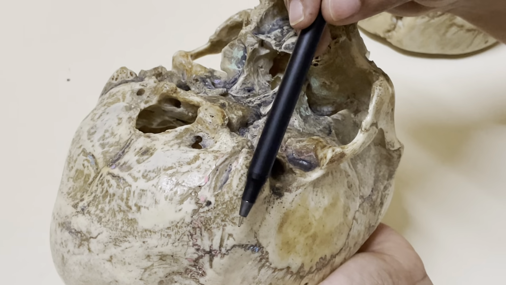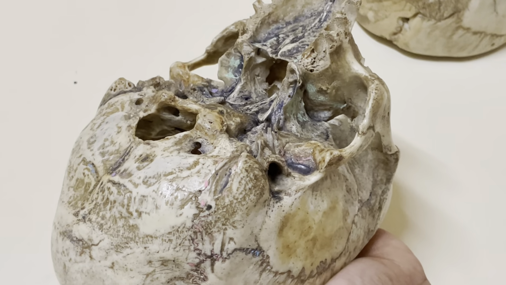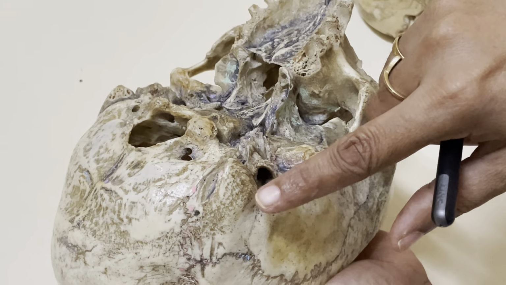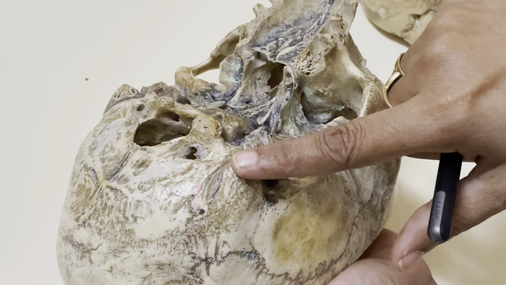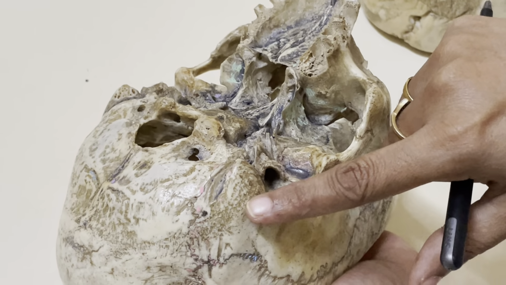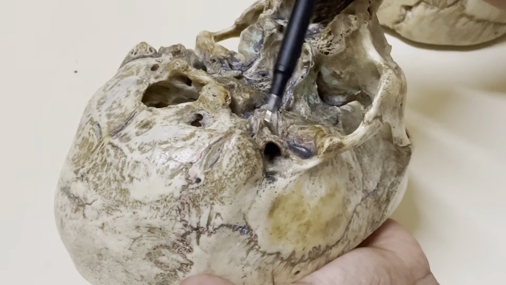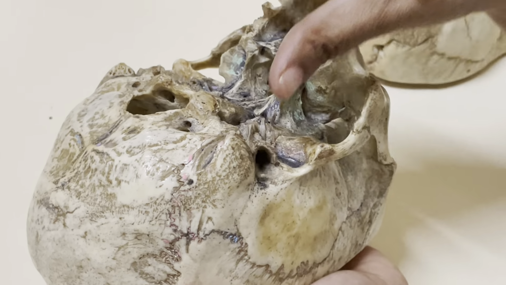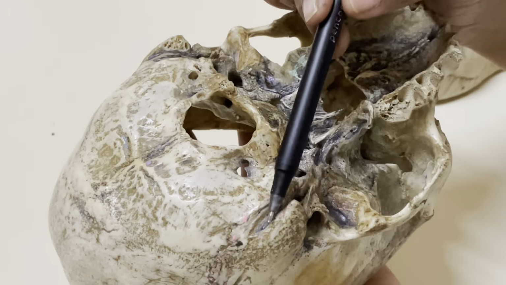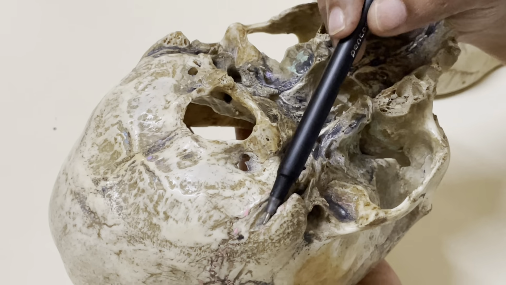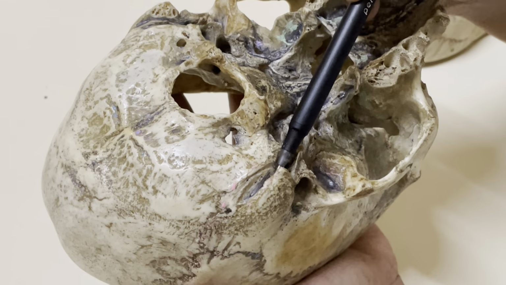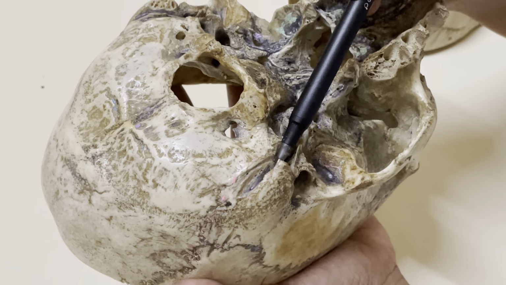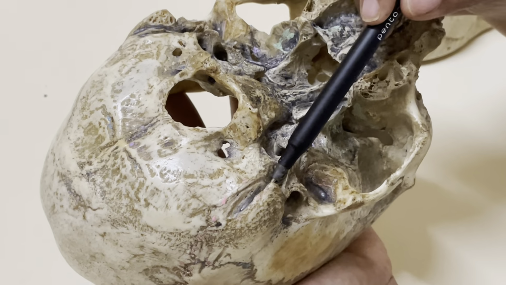So what are the three parts? Mastoid antrum, mastoid process, and mastoid air cells. Okay. So what is the attachment to the mastoid process? On the external surface, we have the sternocleidomastoid muscle, and inside we have the mastoid notch, which has got the posterior belly of the digastric muscle. Okay. So this is the mastoid notch.